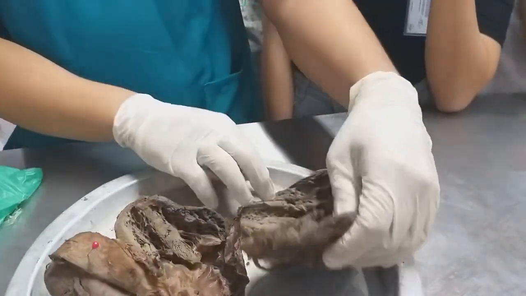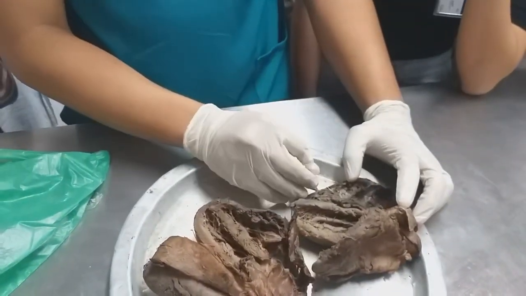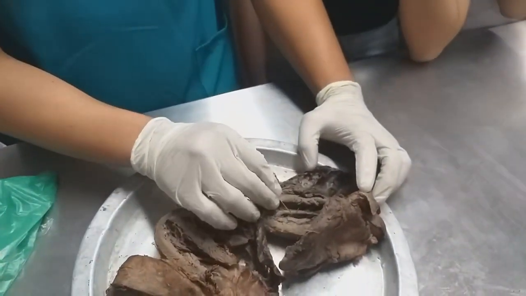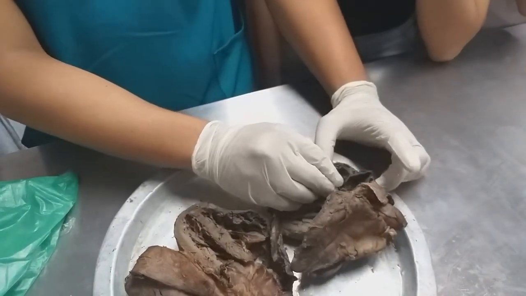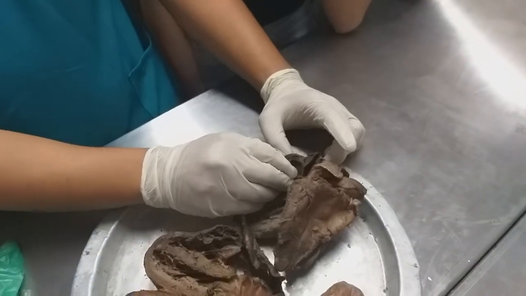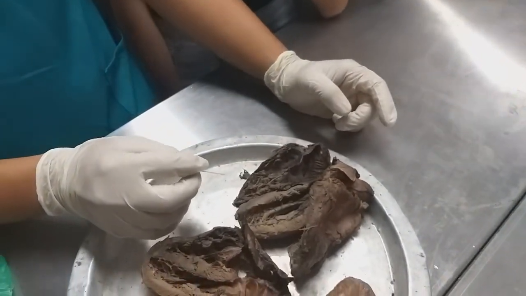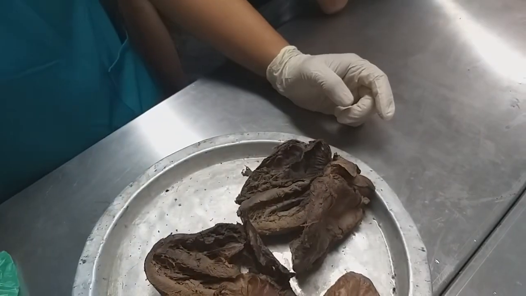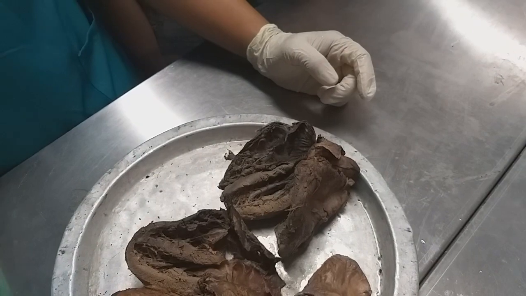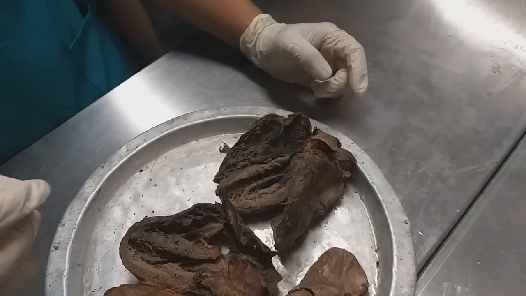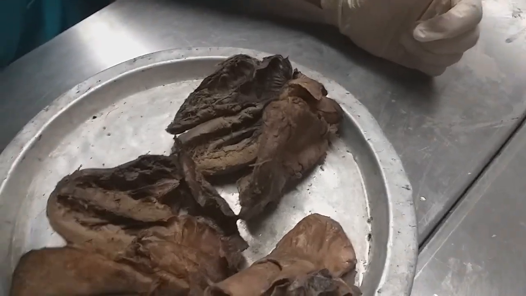So let's go inside your heart again. You have your right atrium, your right ventricle, your left atrium, your left ventricle. What goes into your right atrium? Superior and inferior vena cava. I think you've undergone this in the last anatomy lab, so this is a review. I won't teach you one by one. I will teach you the tagging.